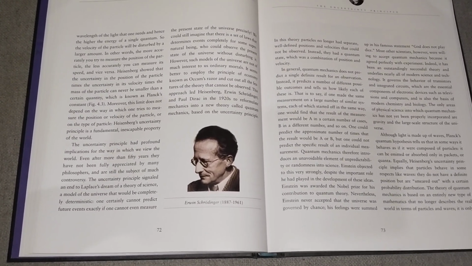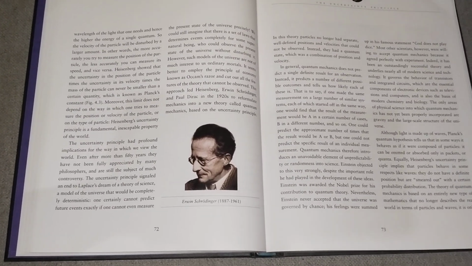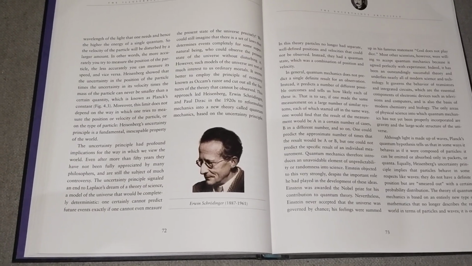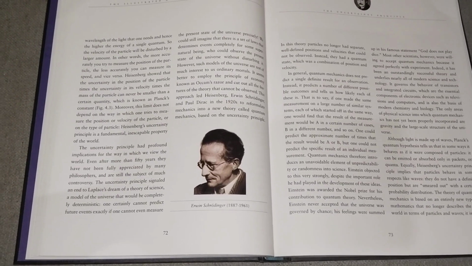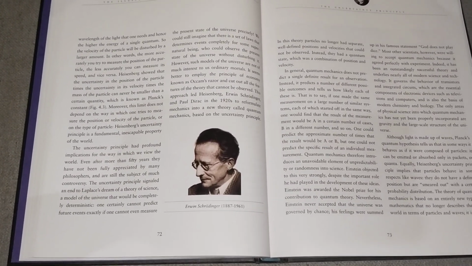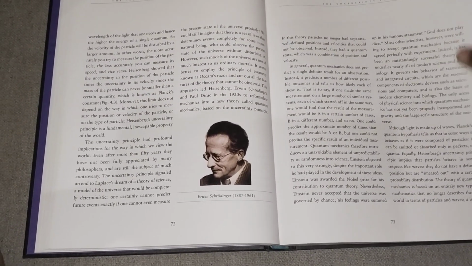Heisenberg developed matrix mechanics, his own quantum mechanics. Erwin Schrödinger developed wave mechanics, his own quantum mechanics, and Paul Dirac unified both of them into transformation theory, which is called the interaction picture of quantum mechanics. And these are the three formulations of quantum mechanics.